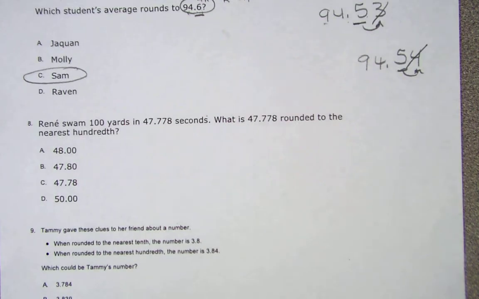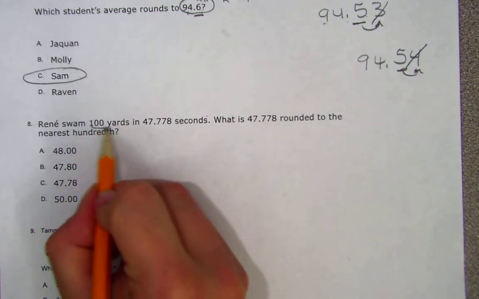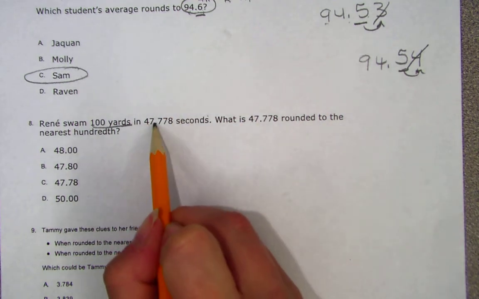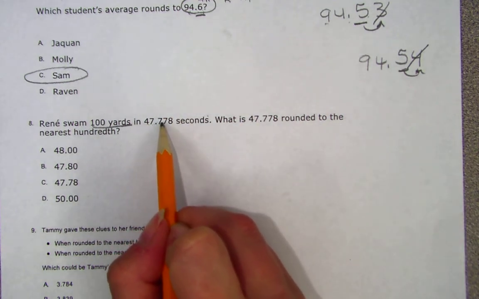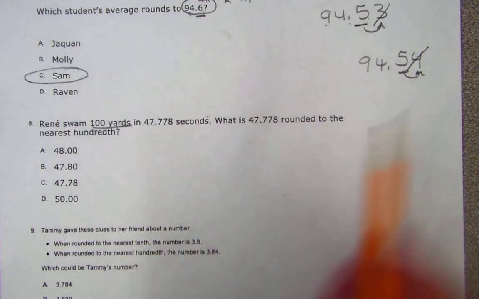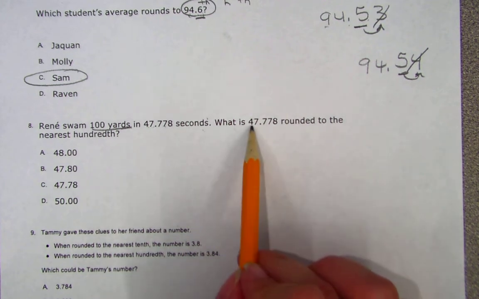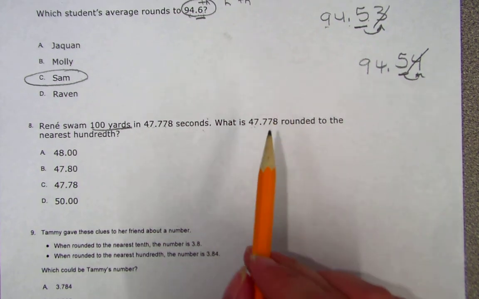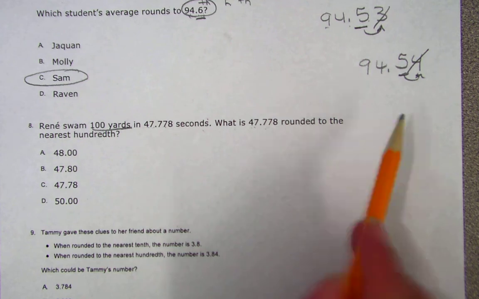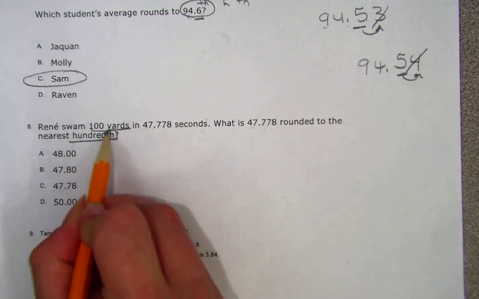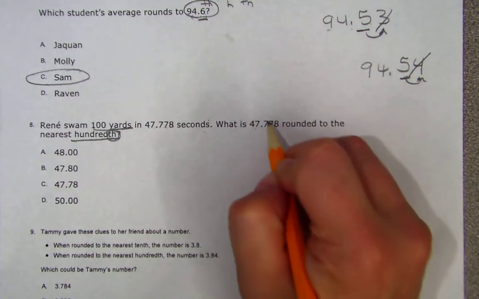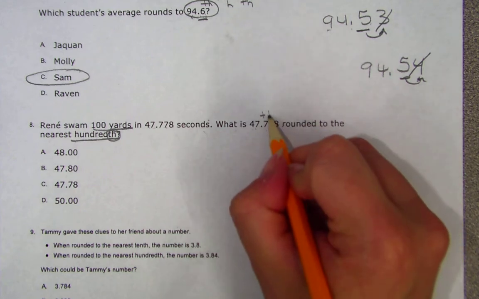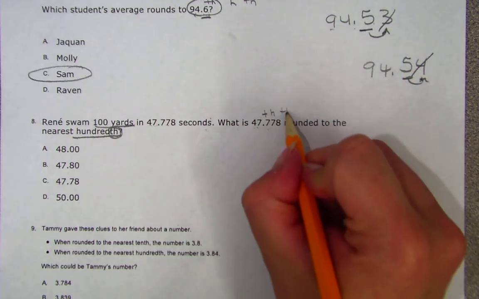Looking at question number 8, it says Renee swam 100 yards in 47 and 778 thousandths of a second. What is 47 and 778 thousandths rounded to the nearest hundredth? It has a TH, so I need to look at it. Okay, I know this is my tenths, I know that's my hundredths, and I know that's my thousandths.